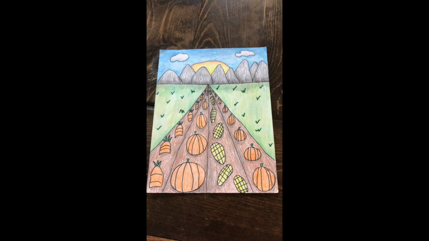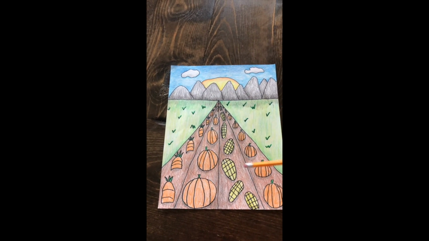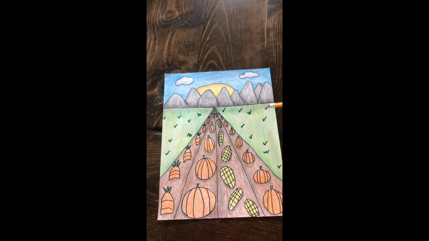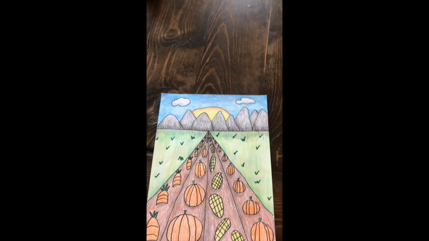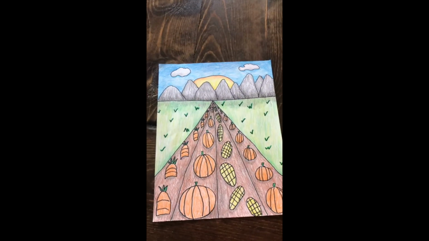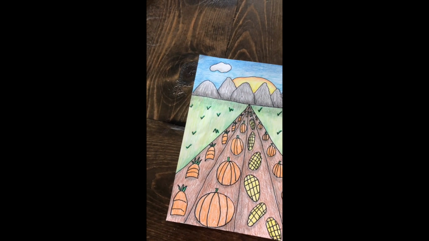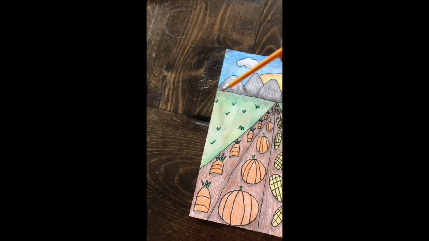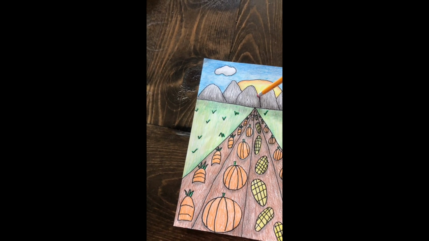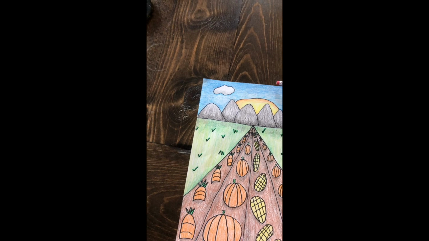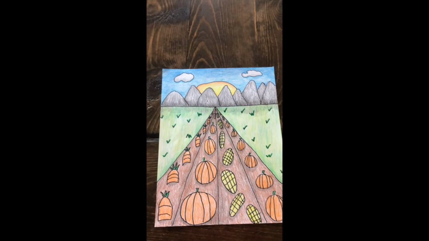Hey, first grade friends, I wanted to show you what my final artwork looked like with my crop of corn and pumpkins and carrots and mountains in the background with the sun setting behind the mountains and my sky. Also wanted to point out that I used value on my picture. I darkened this area up here at the very top of the grass line, and darkened the bottom part of the mountains. And then I mixed a little bit of orange with my yellow as the sun goes down. And I did a light blue with a dark blue to give it some shadow, make it look 3D.